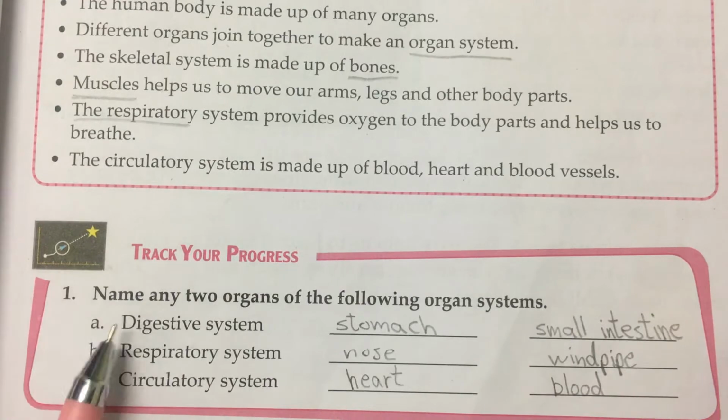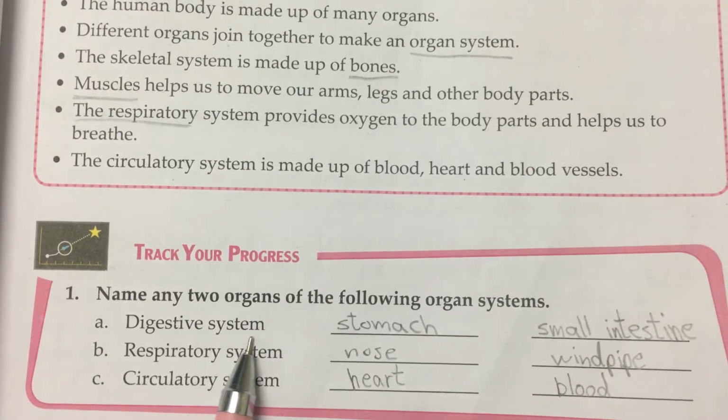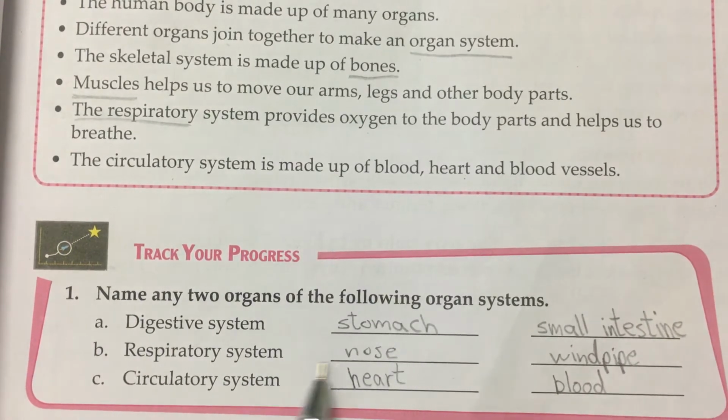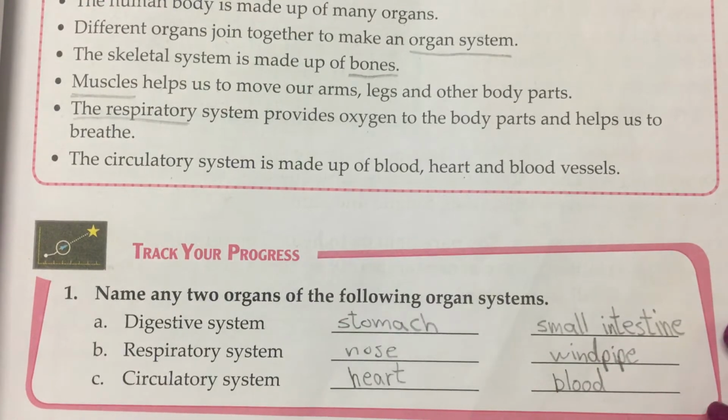Track your progress. Name any two organs of the following organ systems. For digestive system, we can write stomach and small intestine. For respiratory system, nose and windpipe. And for circulatory system, heart and blood.